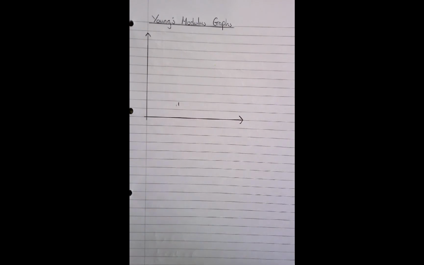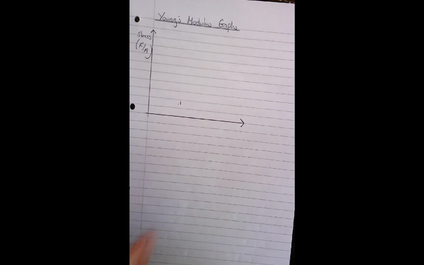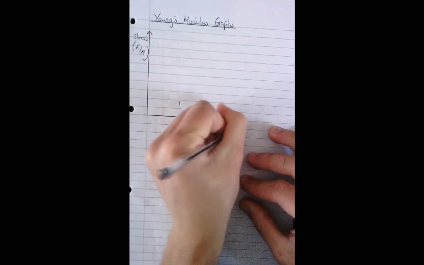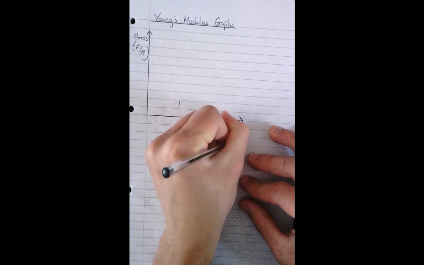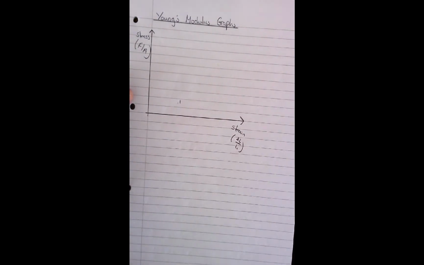Now, Young's modulus graphs are always plotted in a standard way. On the y-axis, we always plot the stress. Now, remember, stress is your force per unit area of a material. And on the x-axis, we plot strain: the change in length divided by the original length. In other words, the fractional extension of the material.